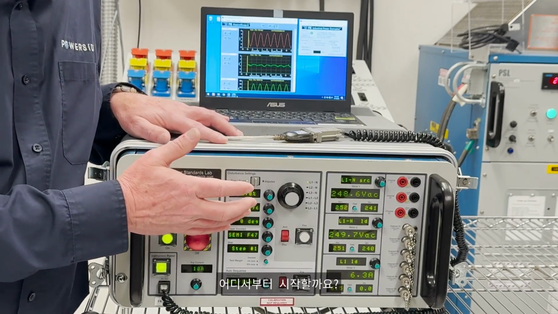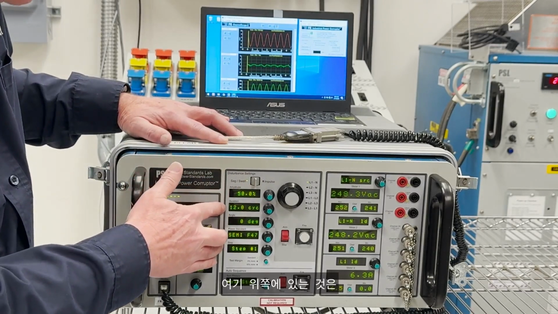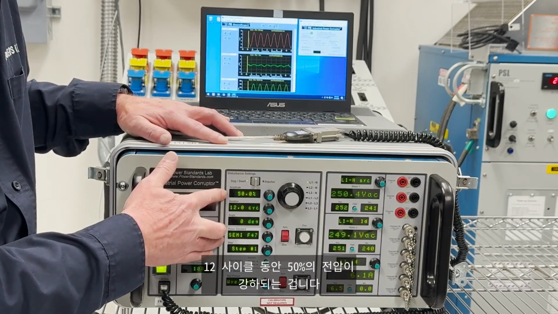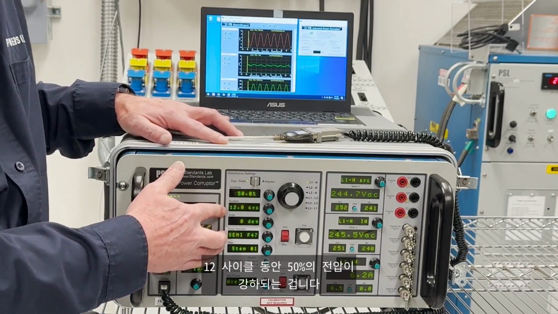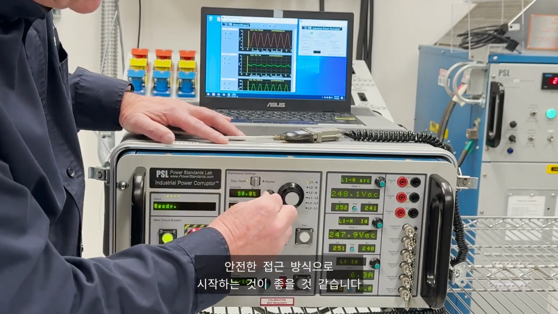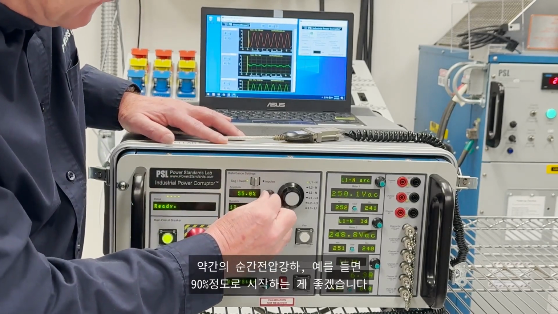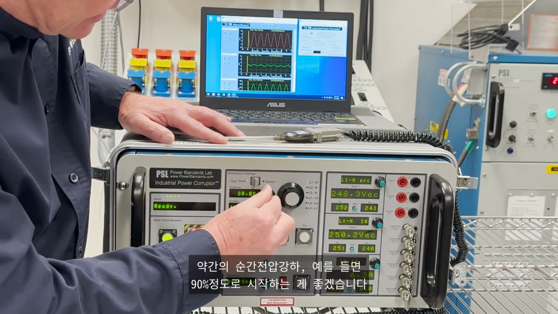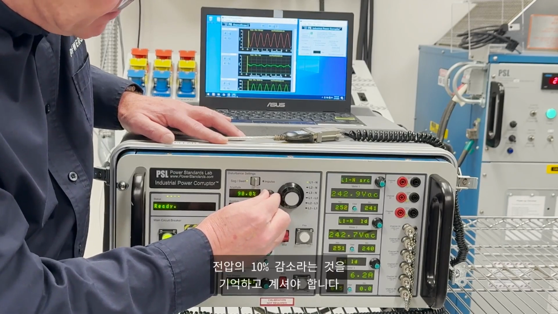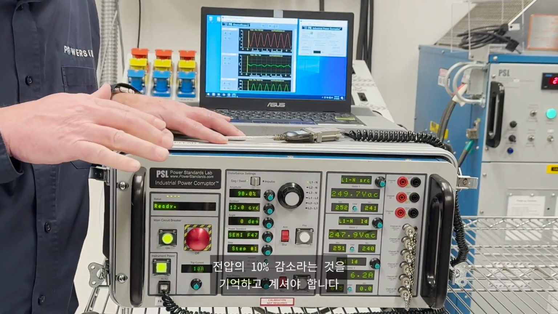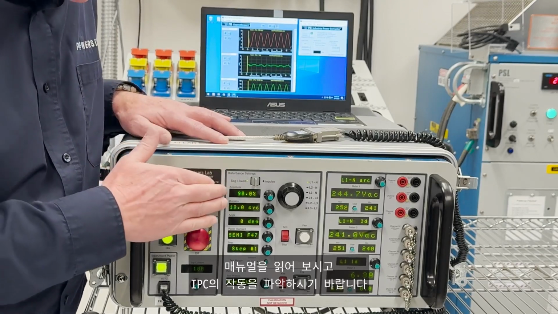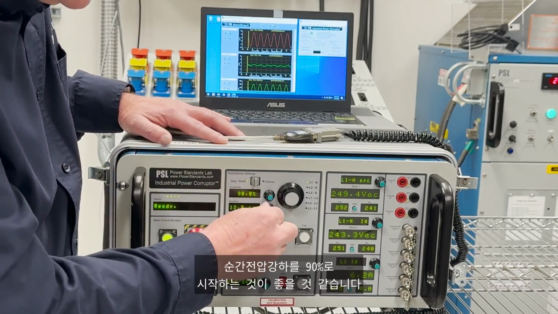Where would we start? If you look here, what is up here is an amplitude of 50% sag, so a 50% voltage drop for 12 cycles. I wouldn't recommend that you start with that. I think a conservative approach would be to go for a minor sag, let's say 90%, and bear in mind, you should understand that 90% is a 10% reduction in voltage, right? So read the manual, understand the operation of the IPC, but a 90% sag would be a good starting point.